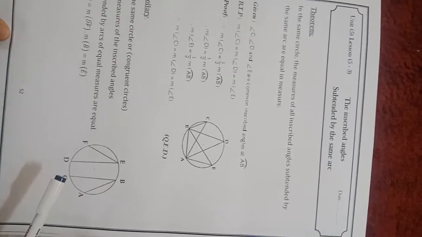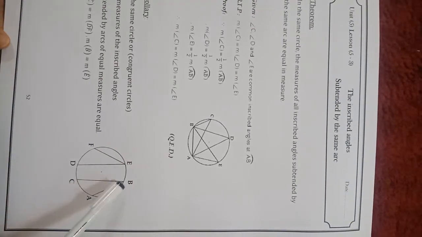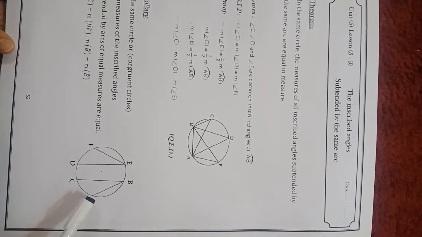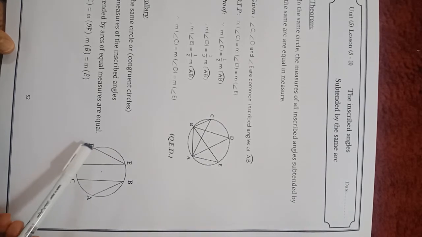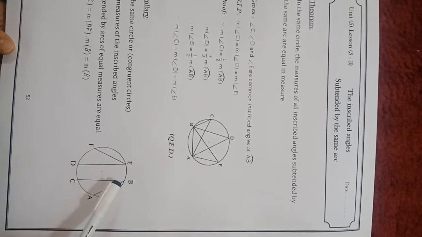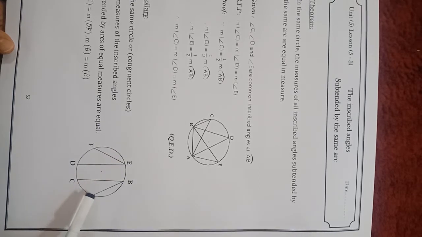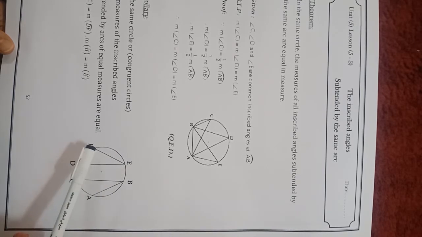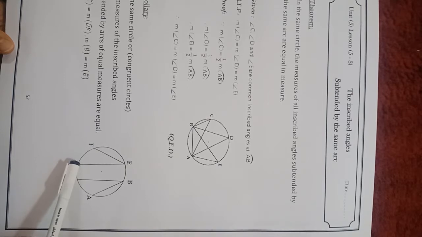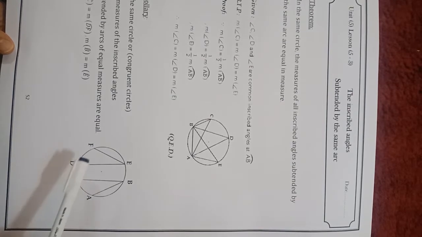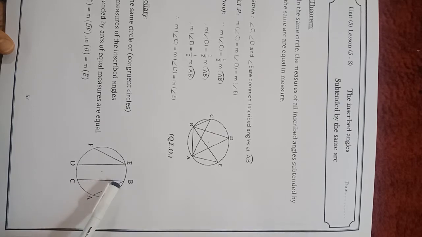And the corollary: in the same circle or two congruent circles, if the measure of arc AC equals the measure of arc FD, therefore measure angle B equals measure angle E. Why? Because inscribed angle B subtends arc AC, and inscribed angle E subtends arc FG, and measure arc AC equals measure arc FG, therefore measure angle B equals measure angle E.